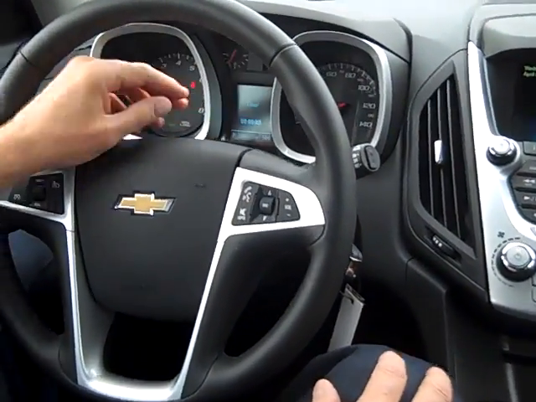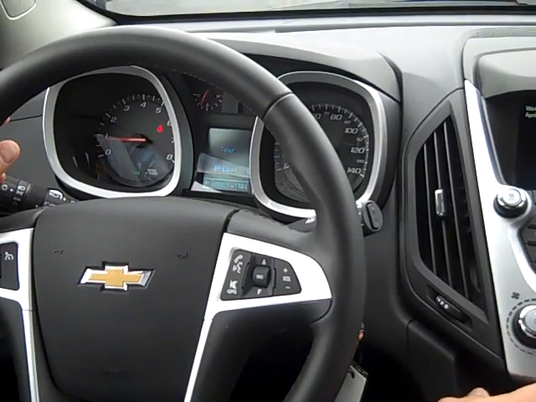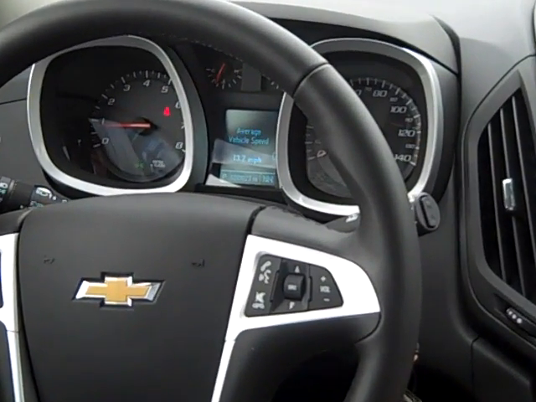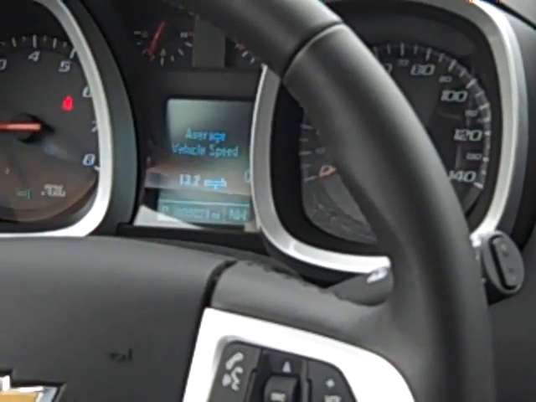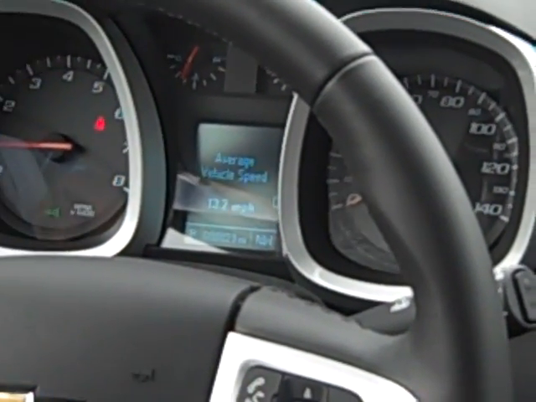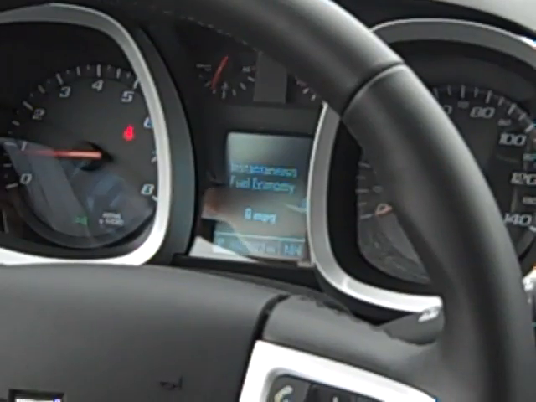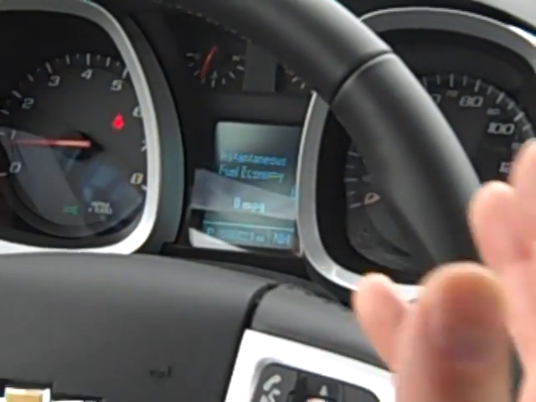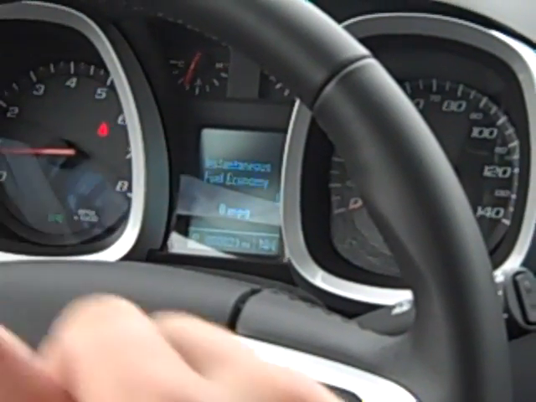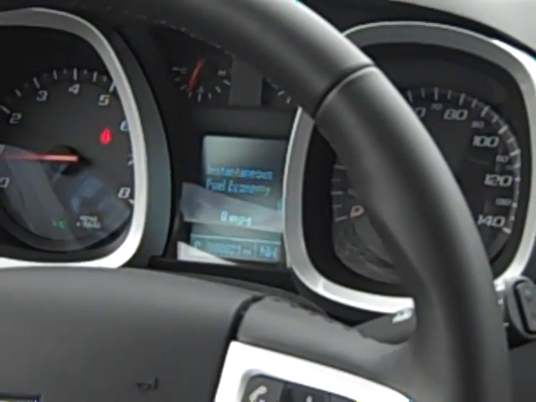We go up and you got a trip timer if you want to time a particular trip. The average vehicle speed that this vehicle has been driven. A lot of people like to know what their average speed was on a particular trip. That's what that's for. Instantaneous fuel economy. You can leave it there and drive different ways and find out how your mileage goes up and down and what will work best for you.